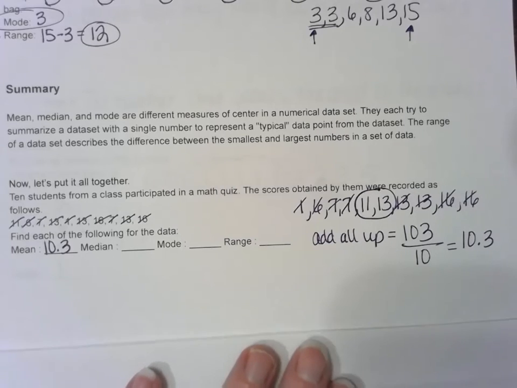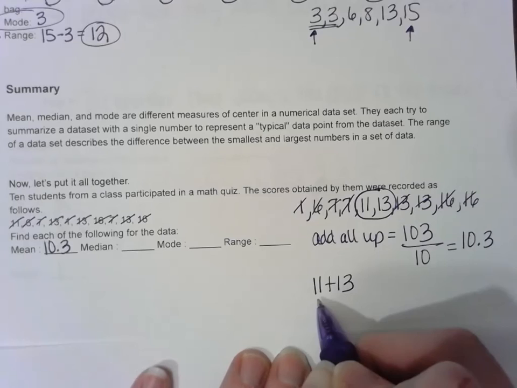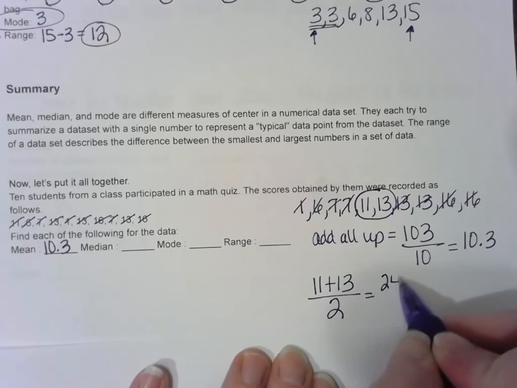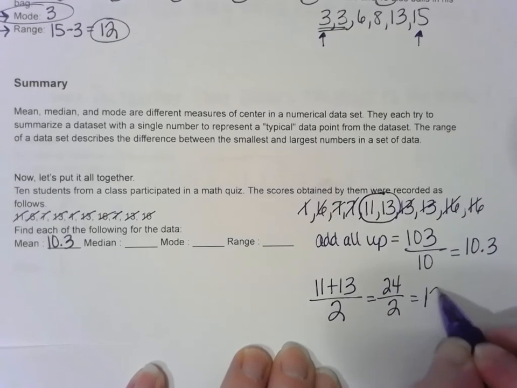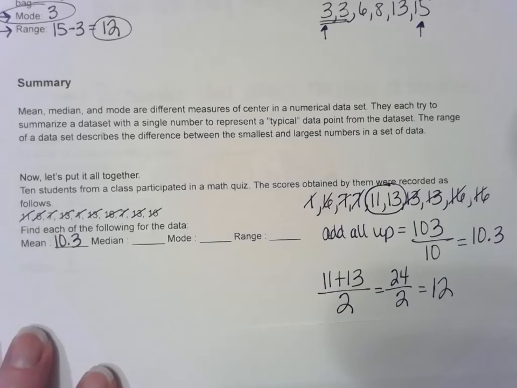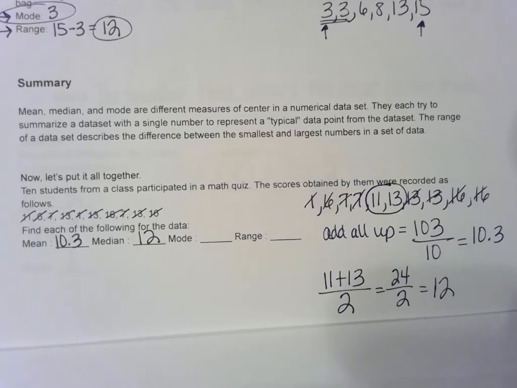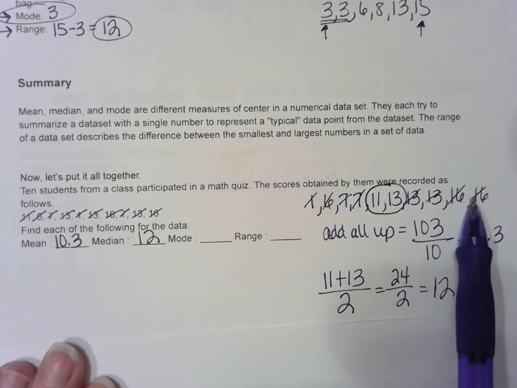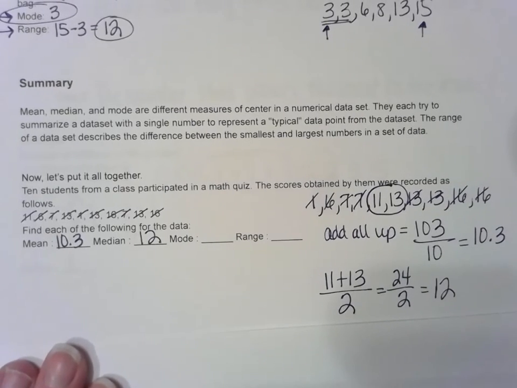So in order to get the median, we have to take those two numbers and add them up, and then divide by 2. So we get 24 divided by 2, which mental math tells us that is 12. So our median is 12. And remember, when you have an even number of data values in your set, the median is not going to be a number that's actually in this set, because you had to find a number that was exactly in the middle of the middle.